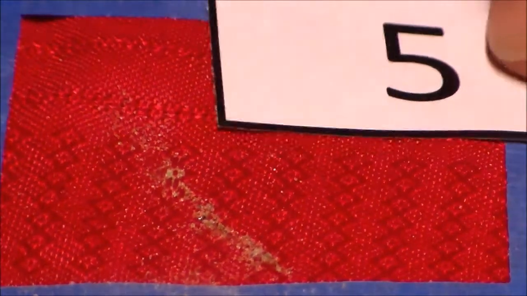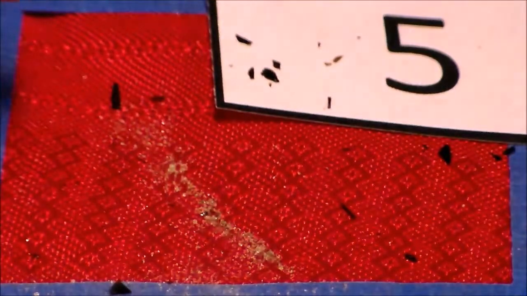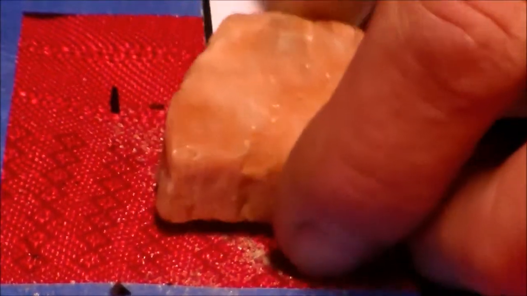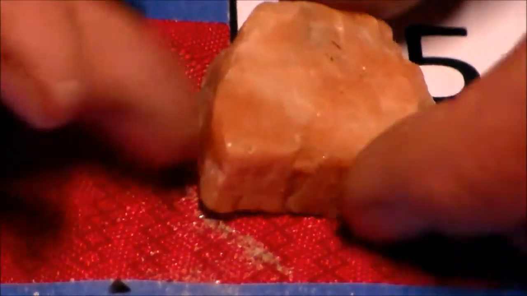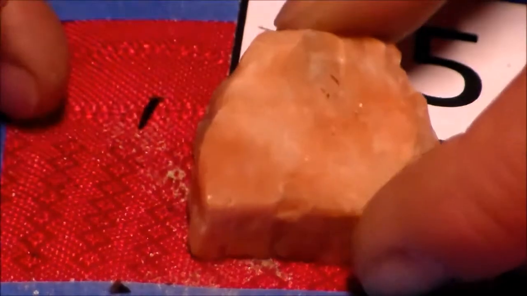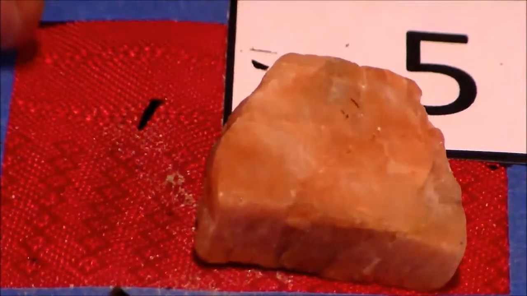Alright, so on your mineral data collection table, sample number 5 says it has needle-like crystals. Well, of our dark ones, we said this one didn't have needle-like crystals. It's actually very thin sheets, so that's not a needle. This one again has a lot of flatness to it, has some cleavage. I don't really see any needle formations in there.